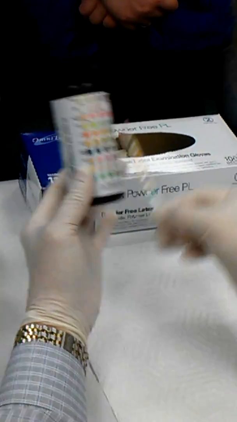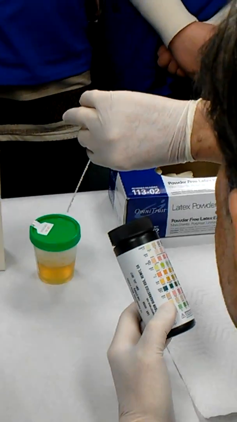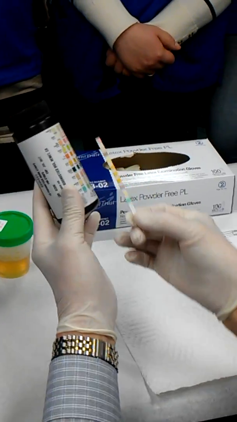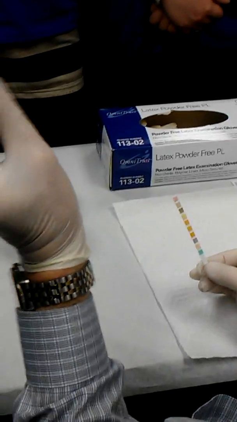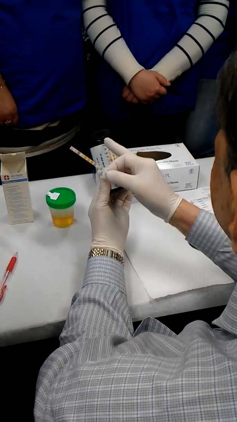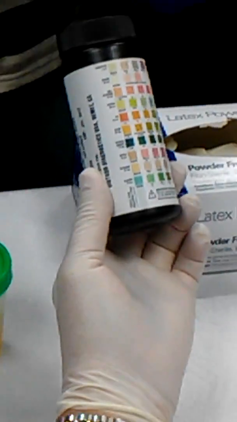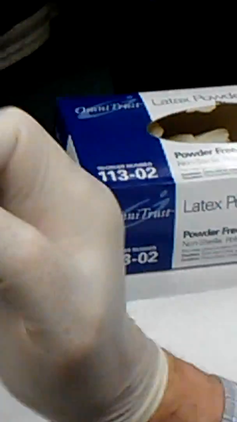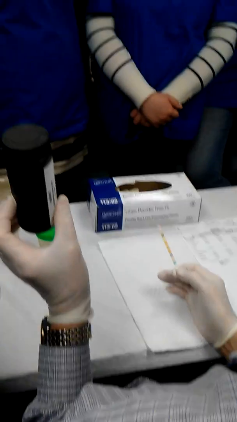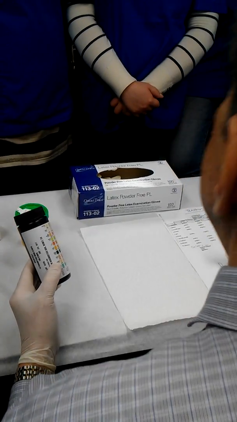You have to compare the color on the strip after placing the strips in the urine with the color on the bottle. You have different colors. You see these colors, right? The first row of the colors is normal urine, or control, right? And other colors are not normal, abnormal.